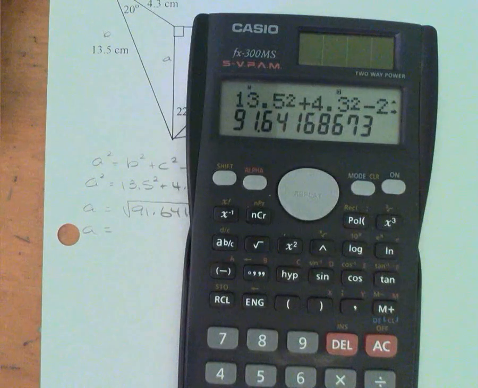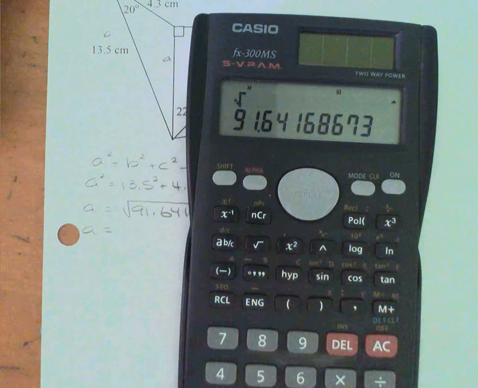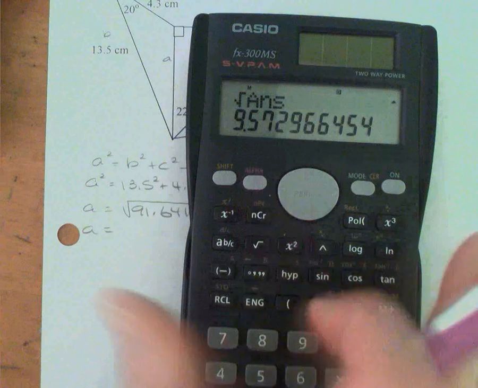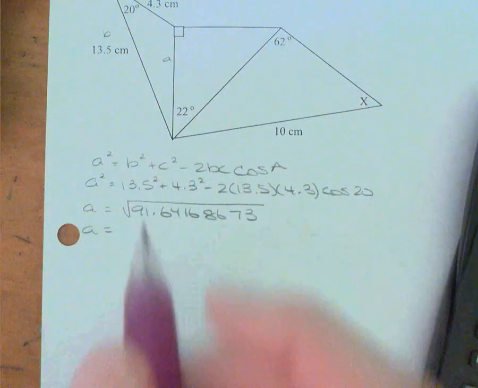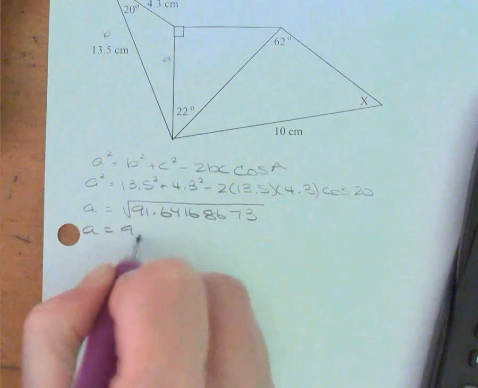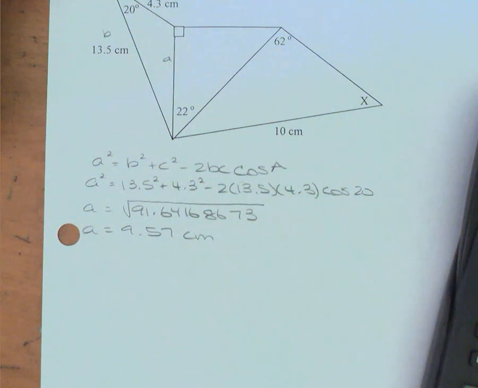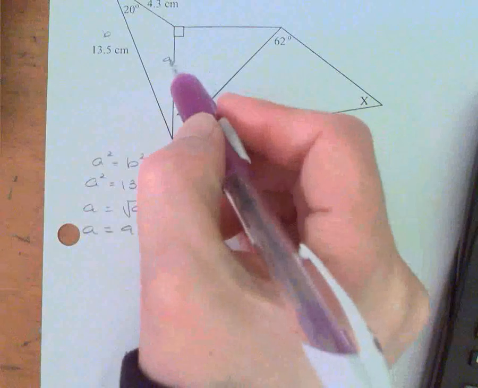And then I can take the square root of that answer. So I get 9.57. I can round at the end of this section. And I have 9.57 centimeters. So I found the value of A.